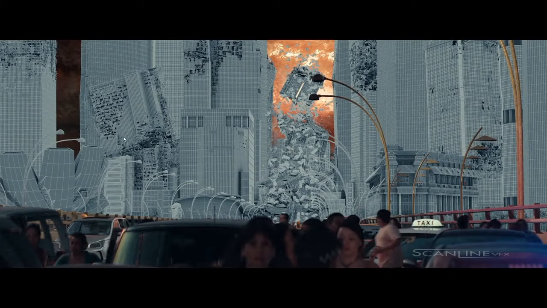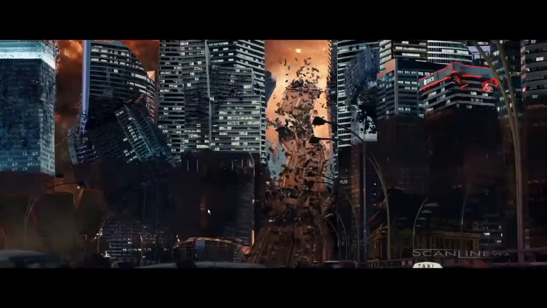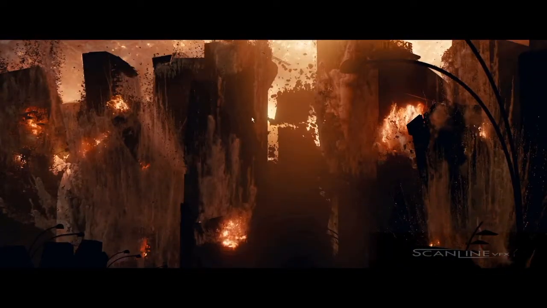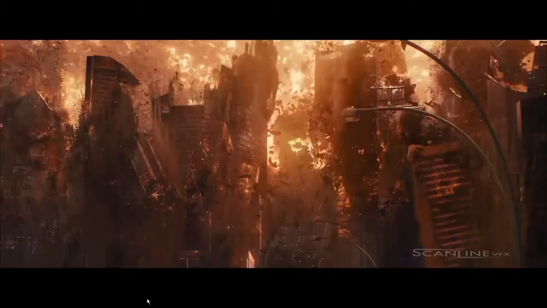All the different Flowline passes, fire, amazing stuff. Lighting. All these fireballs, look at this stuff. There's so many details in this shot.